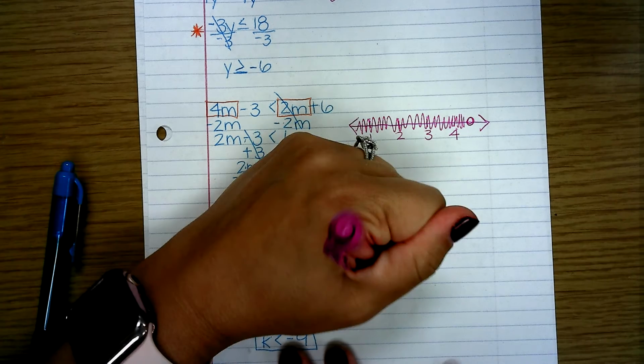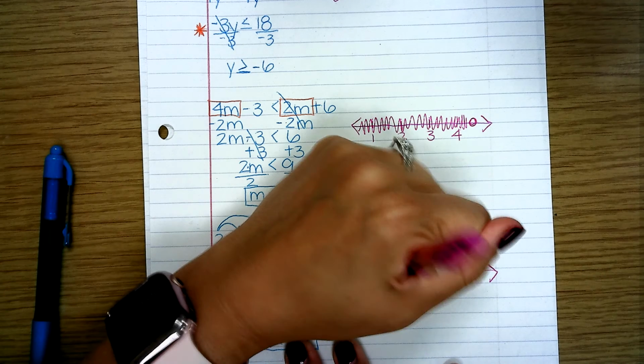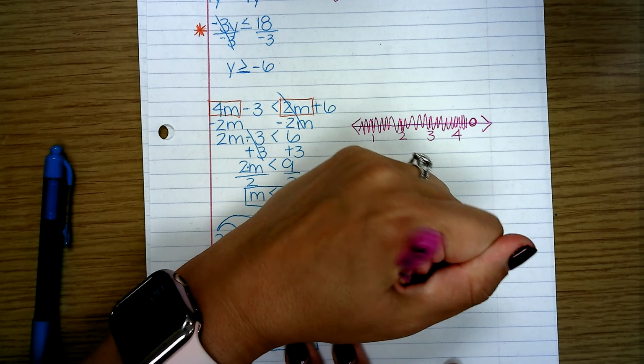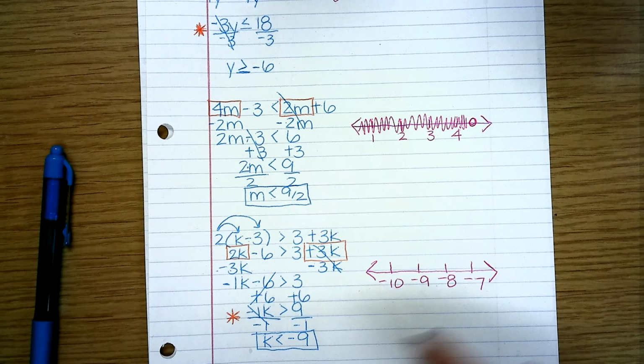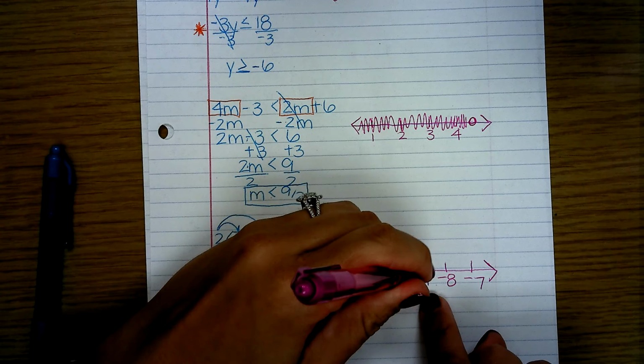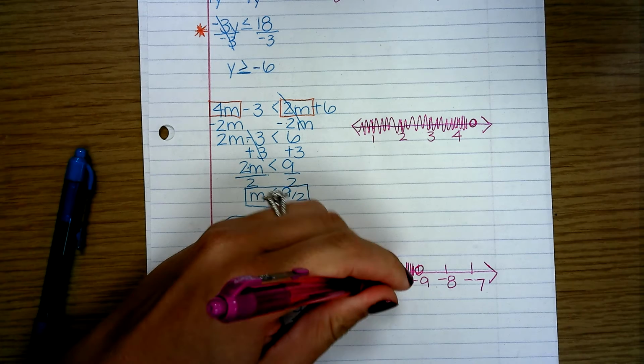To go over and graph. So at negative 9, I'm putting an open dot. And since it's everything less than that, I'm shading to the left.